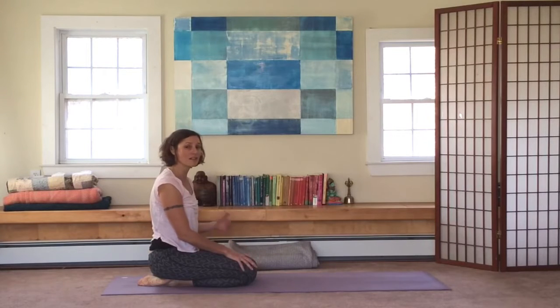And if you're feeling even a little bit short of breath, it's okay to breathe even through the mouth a little bit in these in between. While we're trying to restore, we're trying to come back to our baseline.